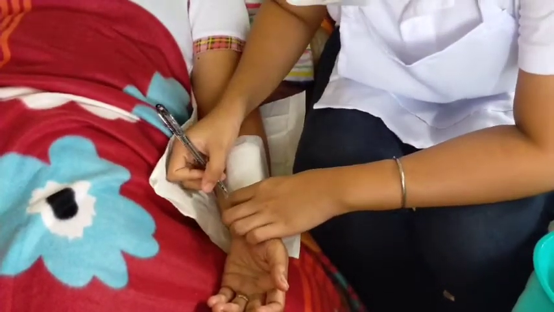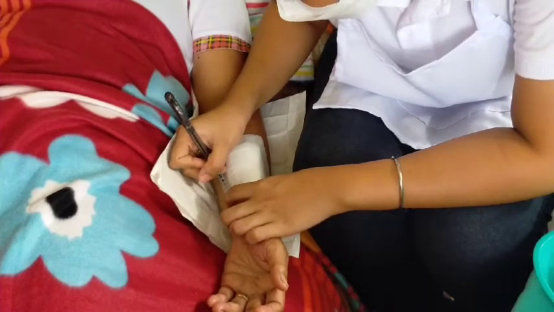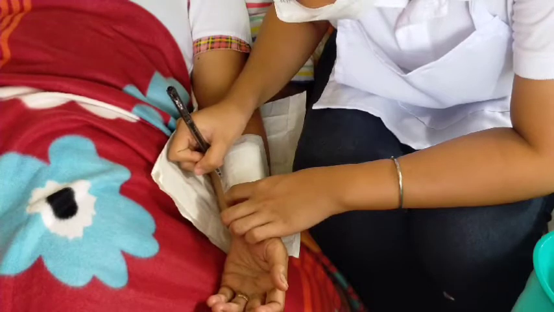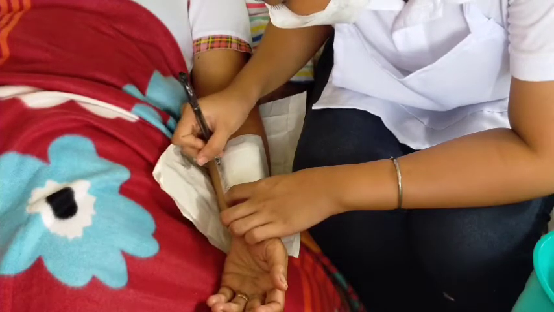After securing the dressing, we're going to label dressing with date and time. So, we're going to write December 3, 2021 at 1 p.m.